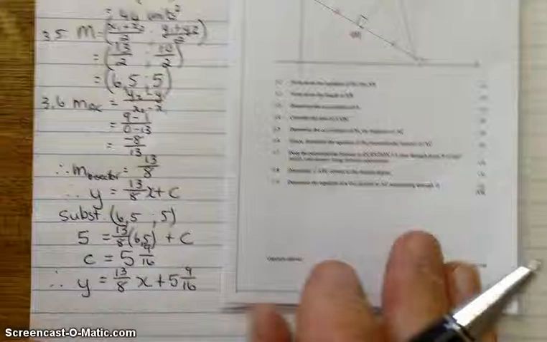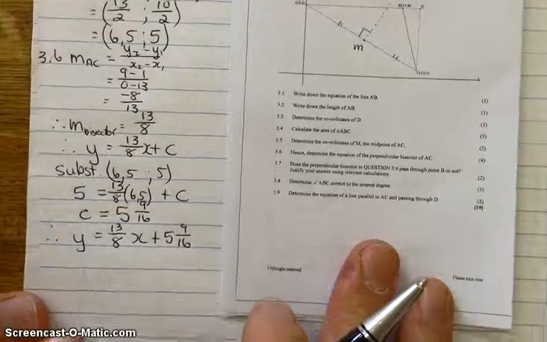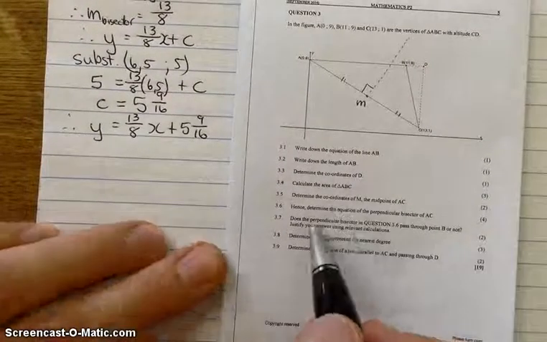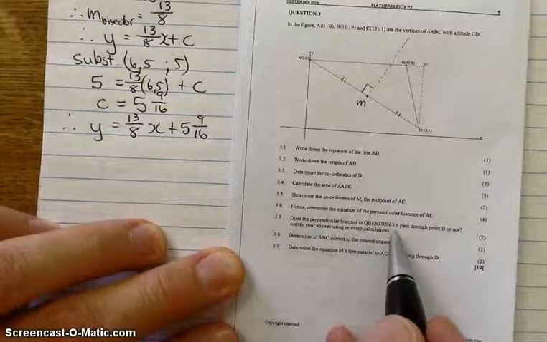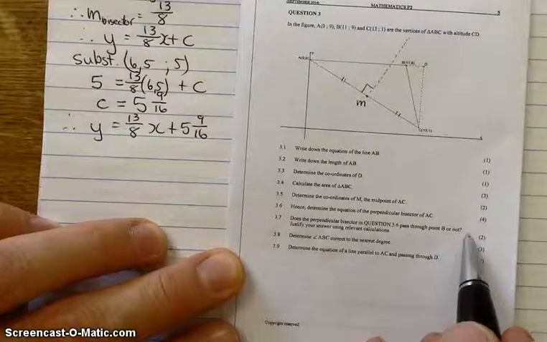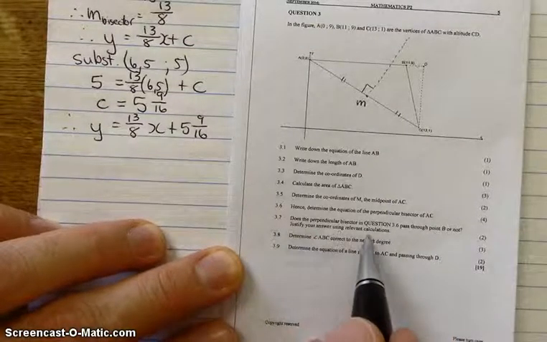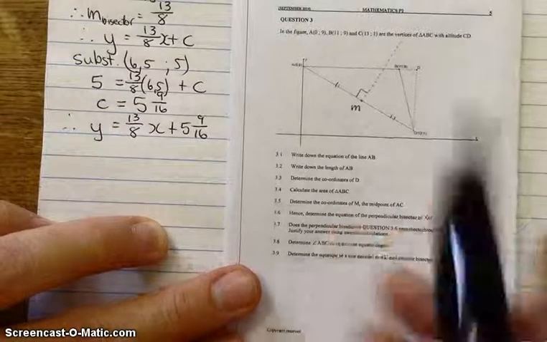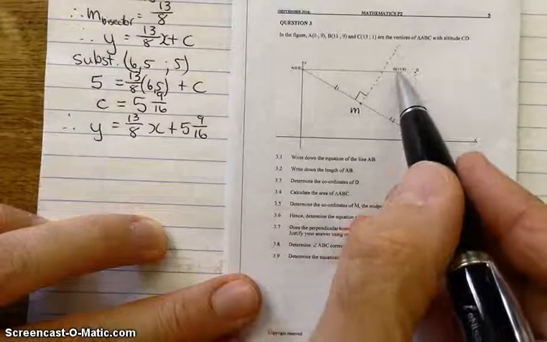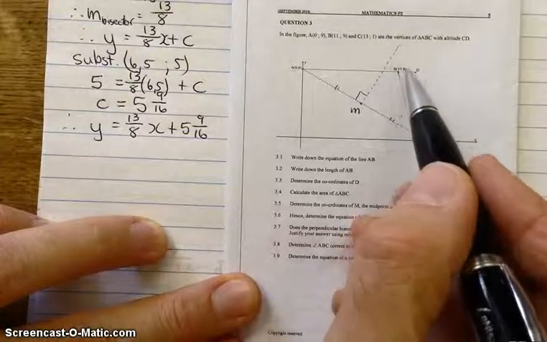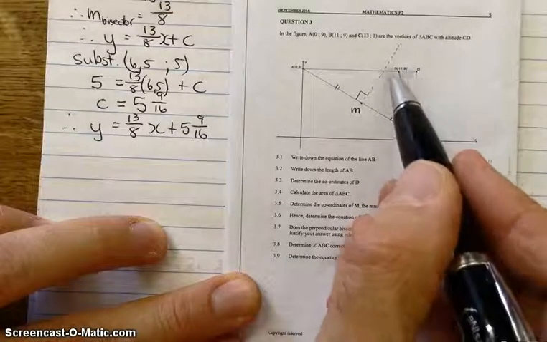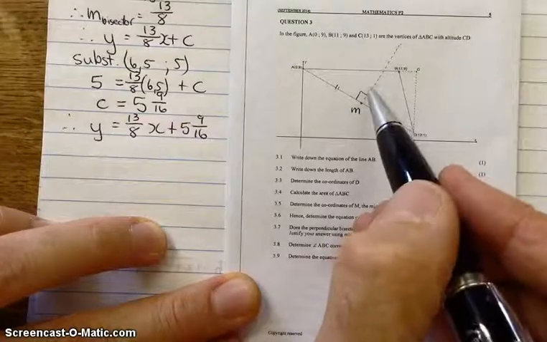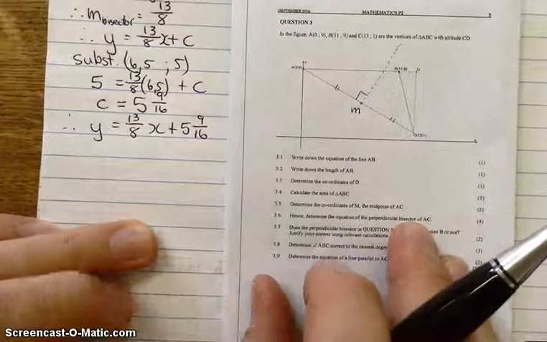In 3.7, does the perpendicular bisector in question 3.6 pass through point B or not? Justify your answer using relevant calculations. So if we need to prove whether that line passed through B, then if you substitute the coordinates of B into this equation that you just calculated, if it satisfies that equation, then you know that point B will be on it.